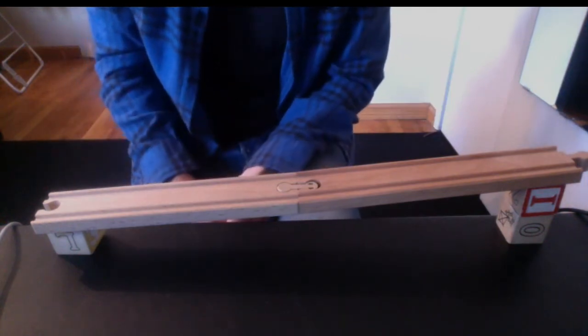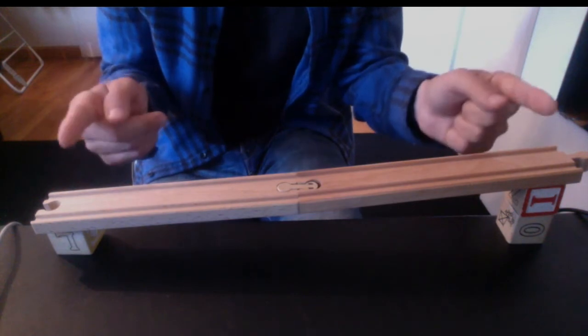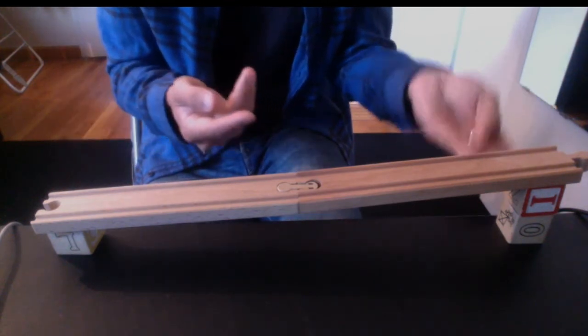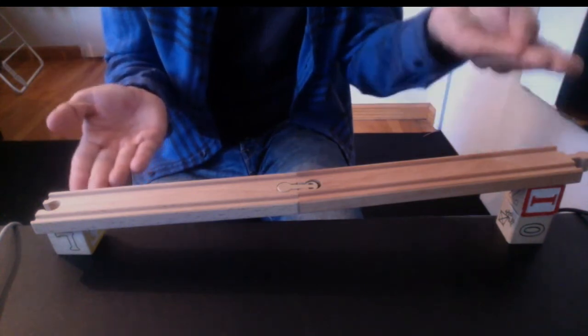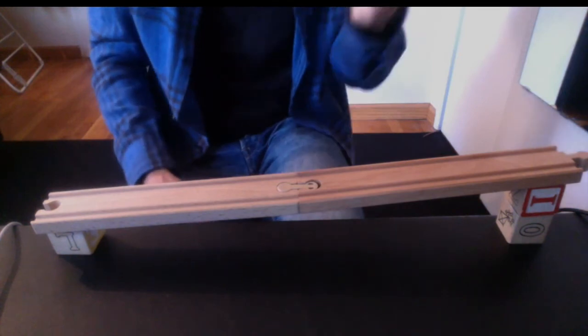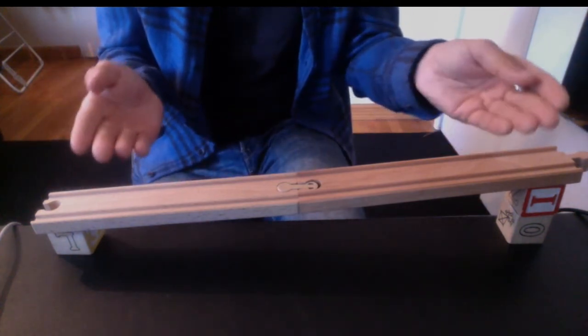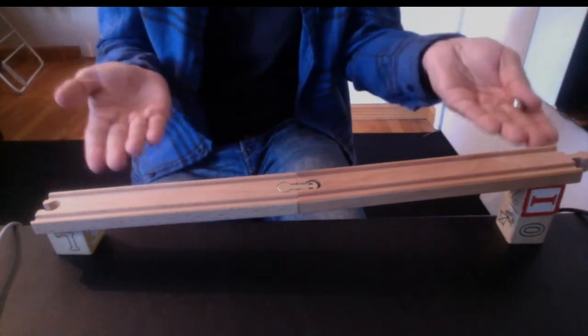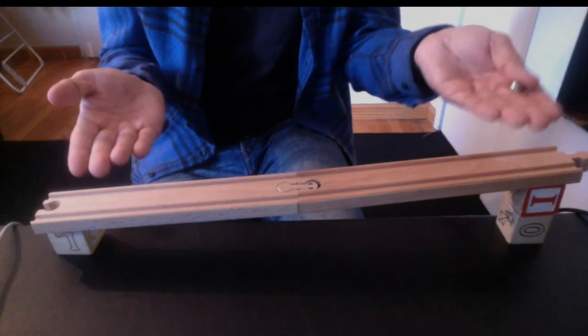Why is that? The reason is that it's the difference in heights that matters. It's not the absolute height, it's not the number of blocks, it's the difference in blocks. If I wanted to make the marble roll faster, I need to increase not the number of blocks on this side and this side, but the difference in the number of blocks.